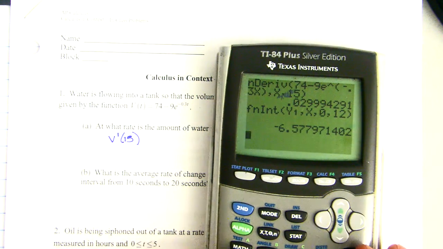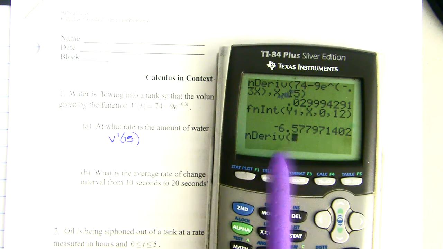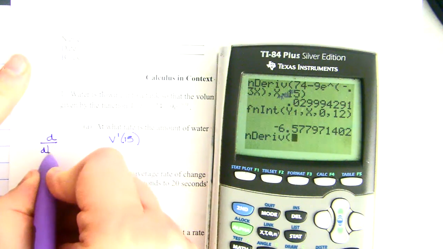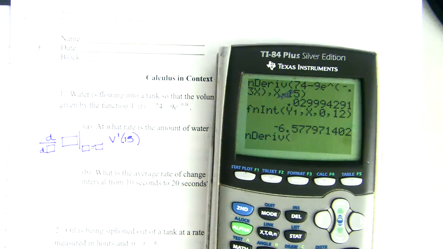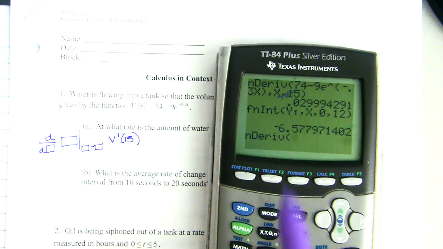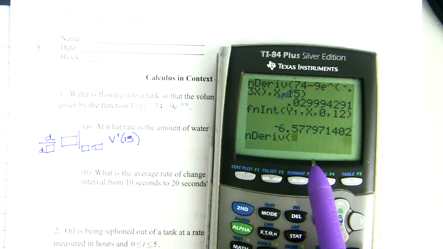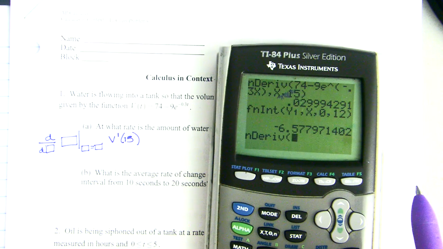If you go on the calculator, push the math button, go down in the math pull down to option number 10 that says nDeriv, and push enter. Your calculator might say nDeriv, or it might give you some symbols that look like derivative symbols. If your calculator says nDeriv, this is going to take 3 arguments. We first need to tell it the function I want to find the derivative of, then the variable, then where I want to find the derivative.